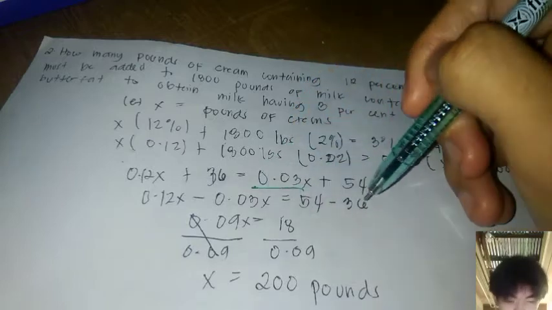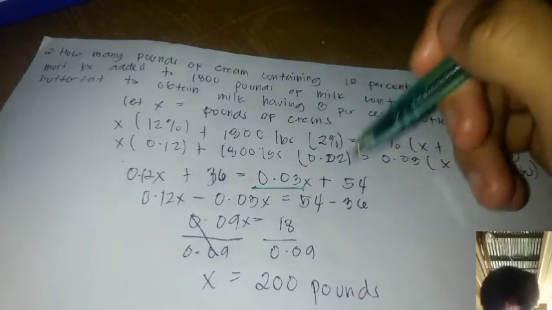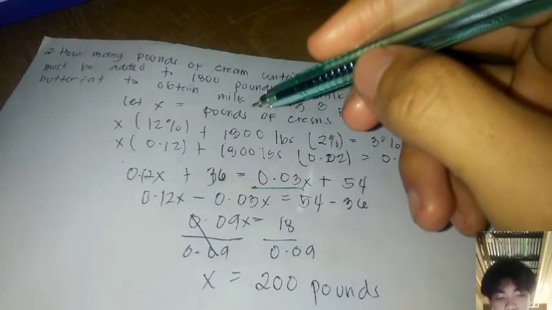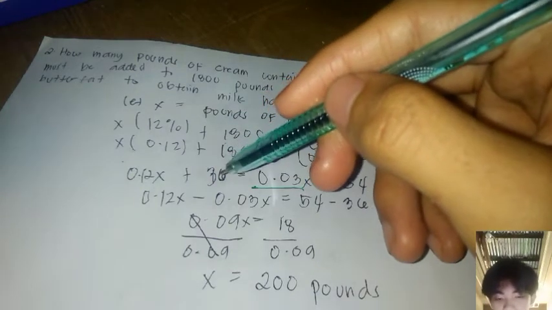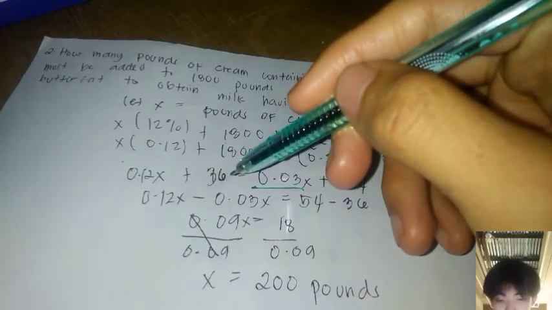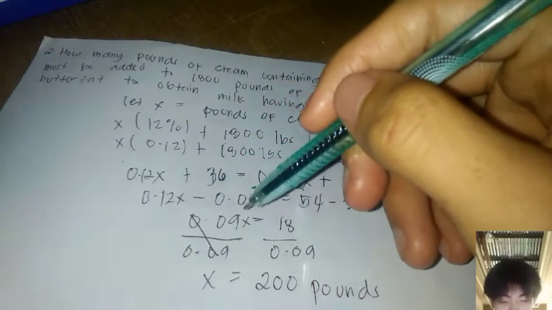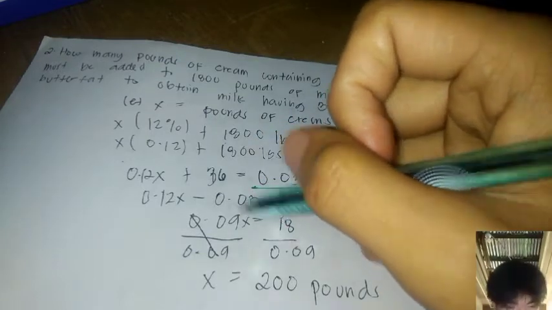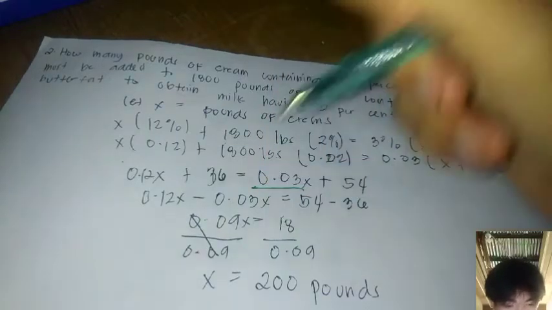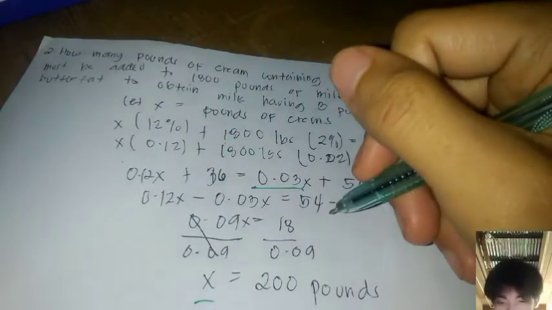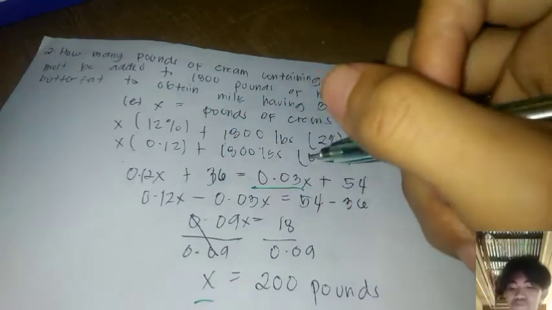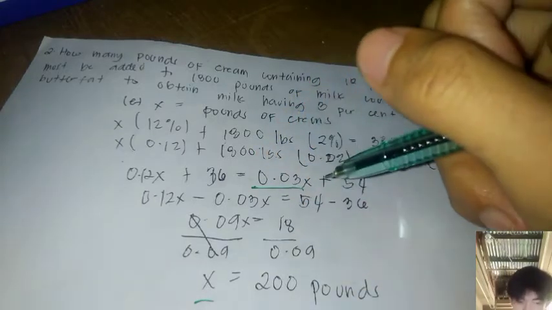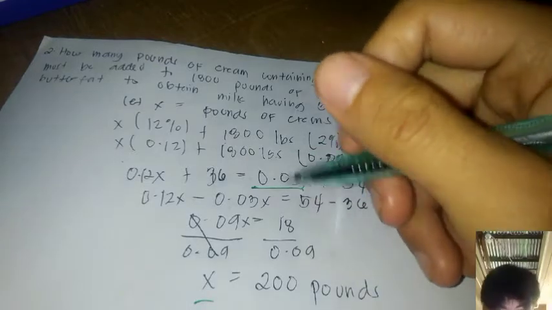And then let's subtract 54 minus 36, so we have 18. To solve the x, we divide both sides by 0.09 to cancel out, so we have x, and 18 divided by 0.09, so we have 200 pounds.